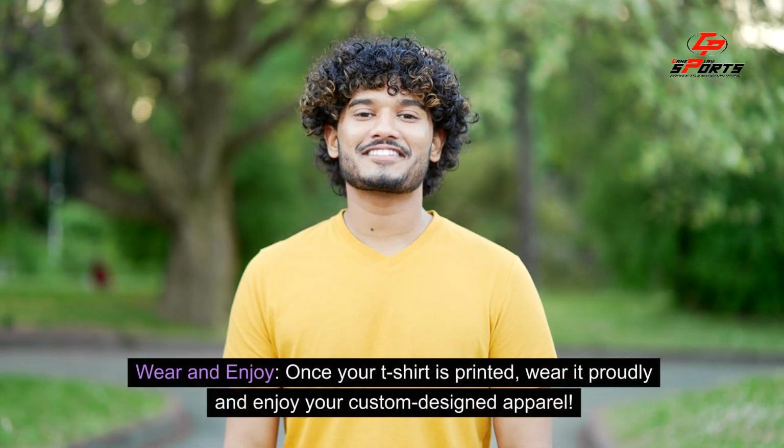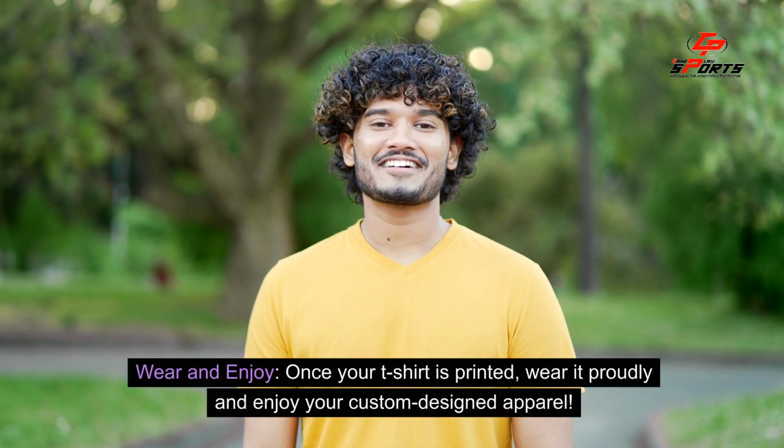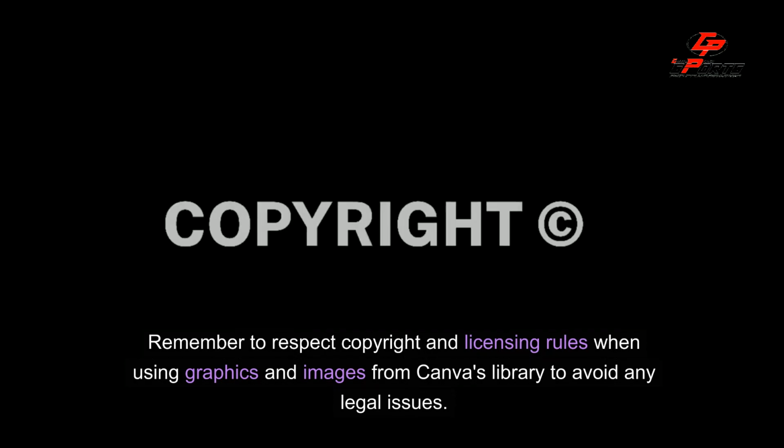Wear and enjoy. Once your t-shirt is printed, wear it proudly and enjoy your custom-designed apparel. Remember to respect copyright and licensing rules when using graphics and images from Canva's library to avoid any legal issues.